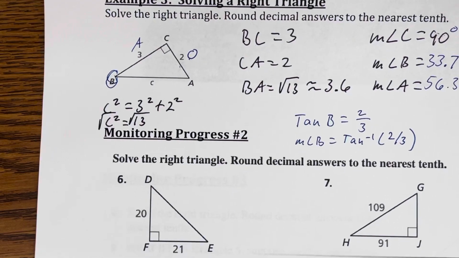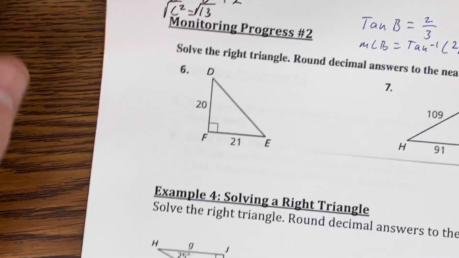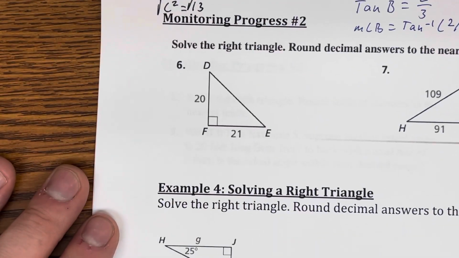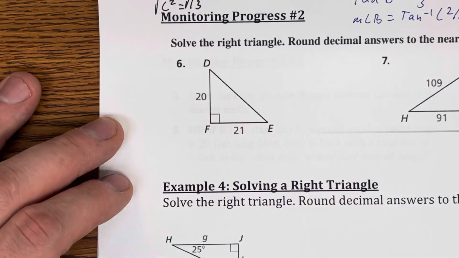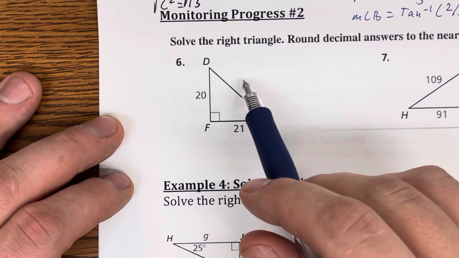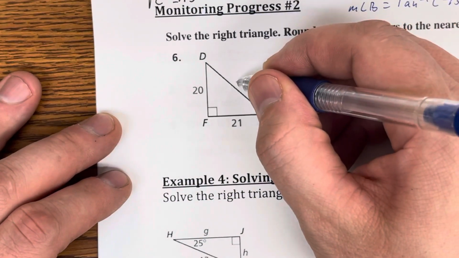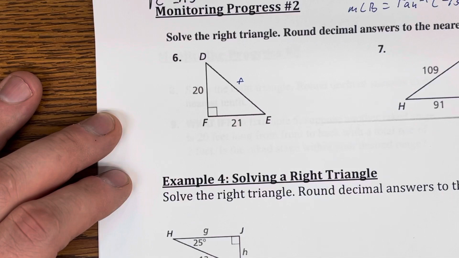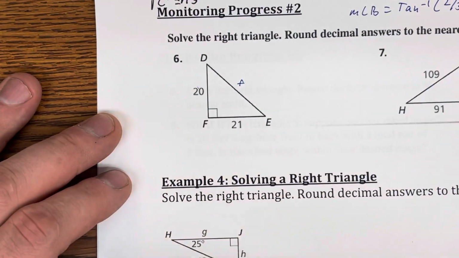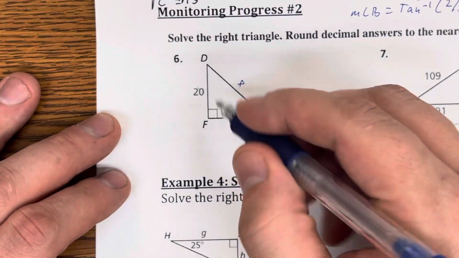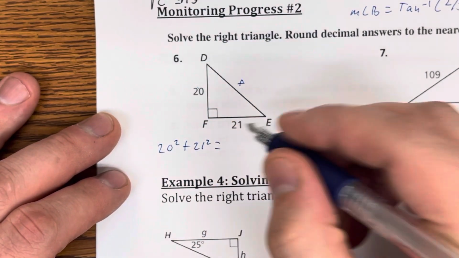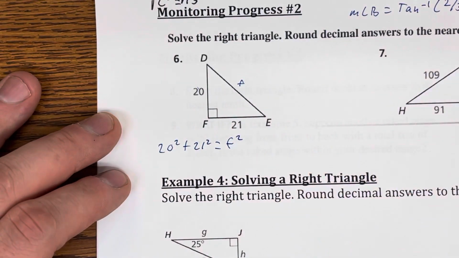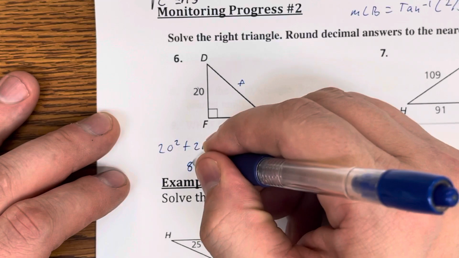Okay? So, the next example says to solve the right triangle. All right? In this diagram, I'm just going to put all my values into the picture. So the first thing I have to find is DE, so we'll call this piece little f. That is the hypotenuse. Since I know two sides, I'm going to use Pythagorean's theorem to find the third. So 20 squared plus 21 squared is equal to f squared. So 20 squared plus 21 squared, 841.